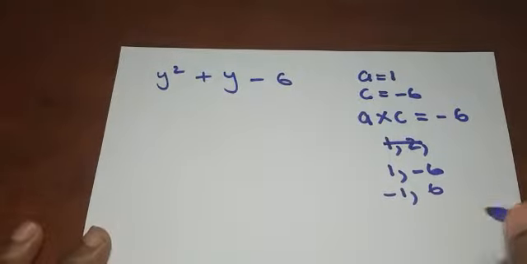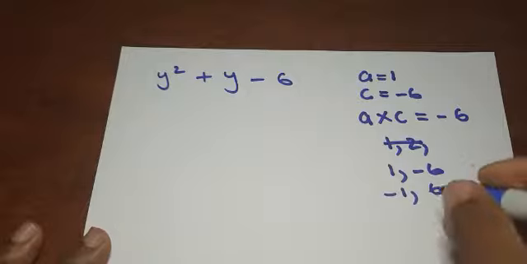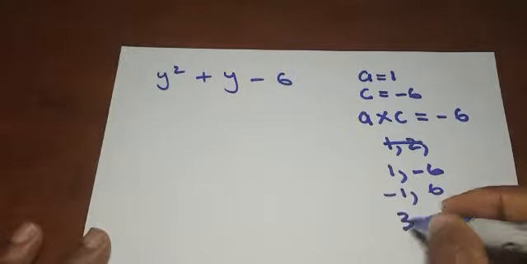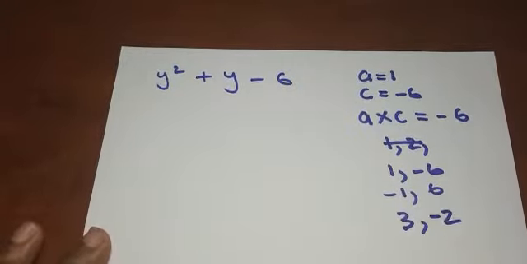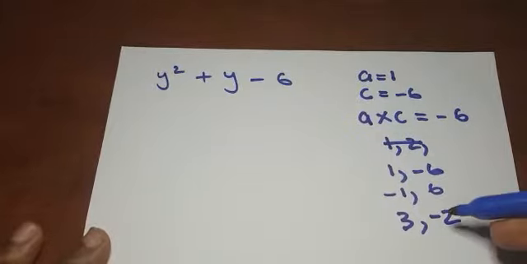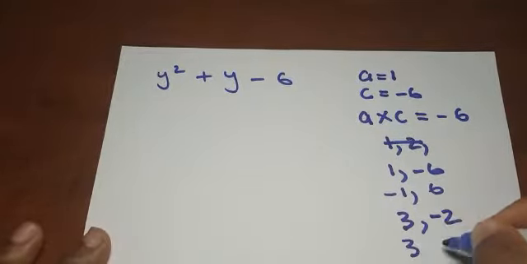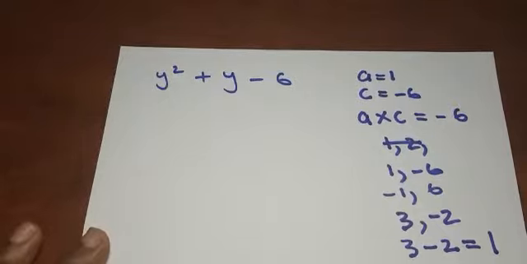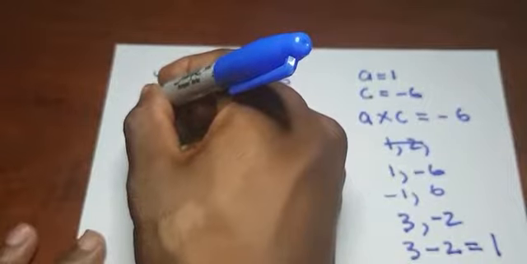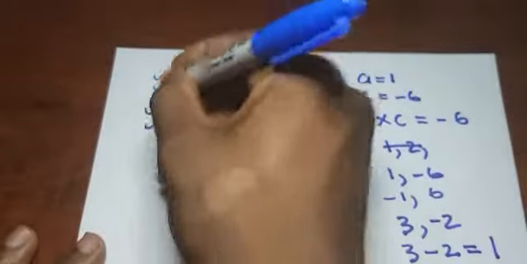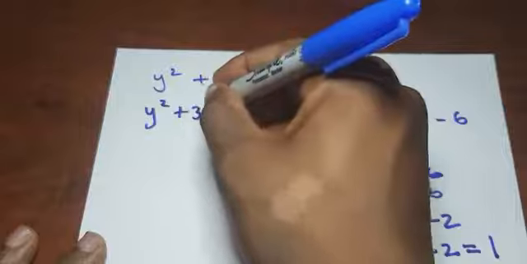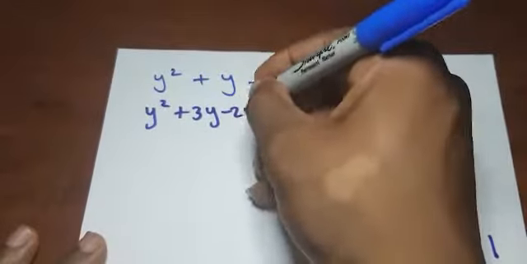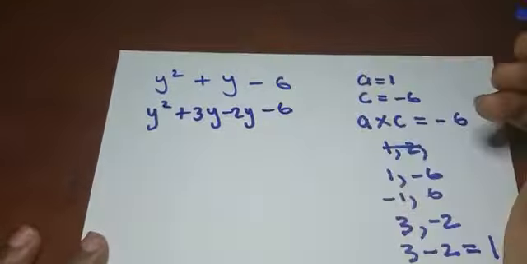So if we think about it, something like 3 and -2. These are factors, and when you put them together, you get a 1. So this certainly works. Let us try that instead. We write the y squared first, then plus 3y minus 2y minus 6.